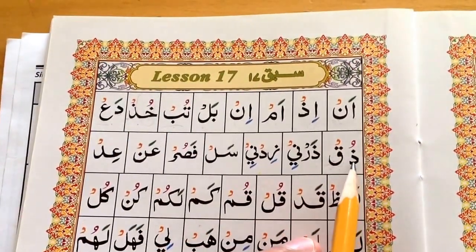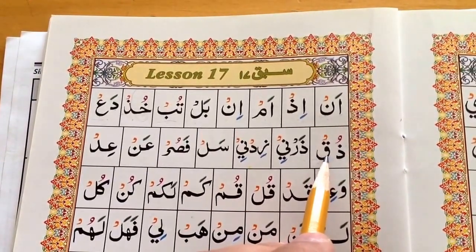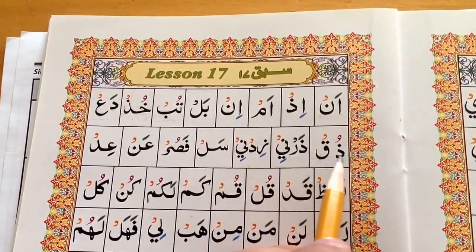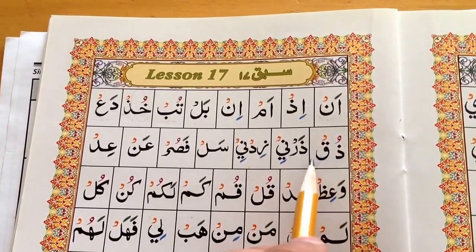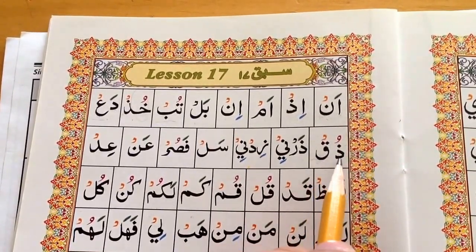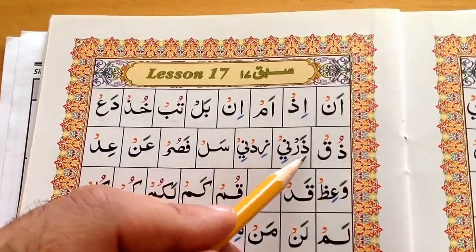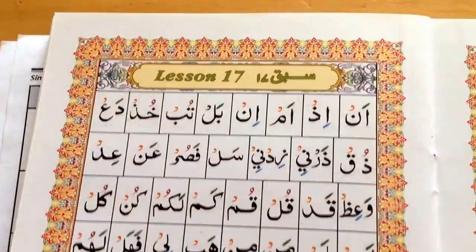Next row. Dal qaf pish dhuq. So qaf is a qalqala letter, so you have to bounce it. Dal qaf pish dhuq, and dal is empty mouth and qaf is full mouth. So you have to blend from empty mouth to full mouth. Dhuq. Now before we go over this, let's go over the rules of raw.